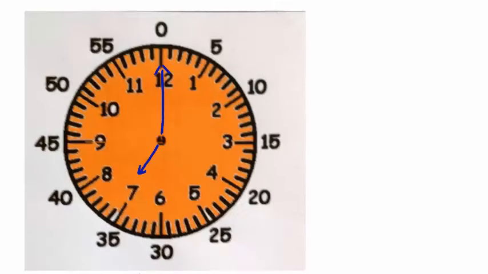Can you tell what time it is now? The small hand is on 7 and the big hand is on 12. Is it not 7 o'clock?